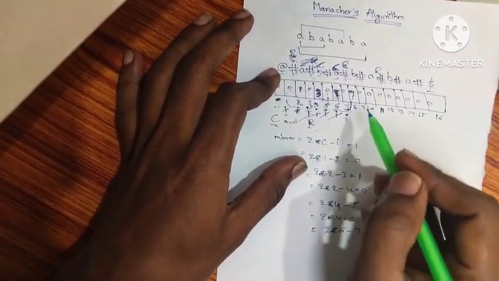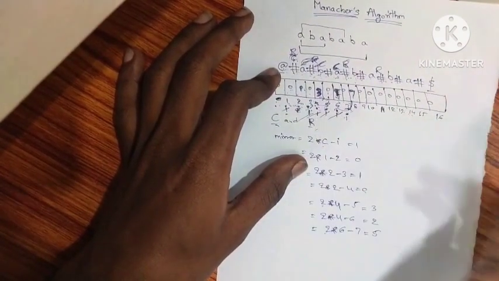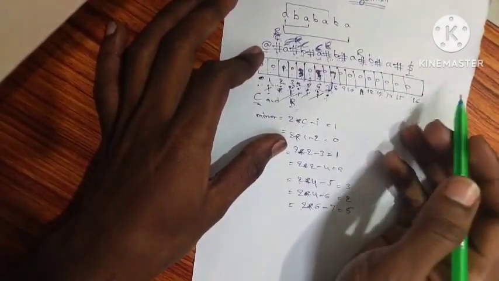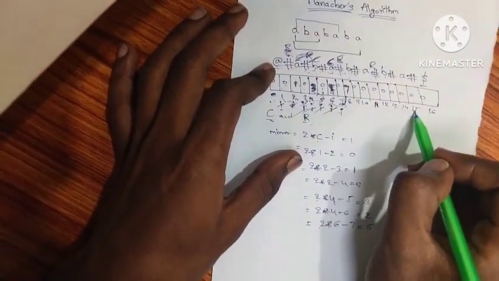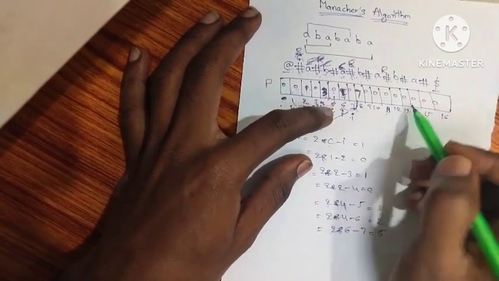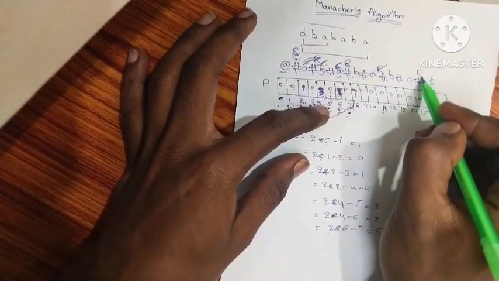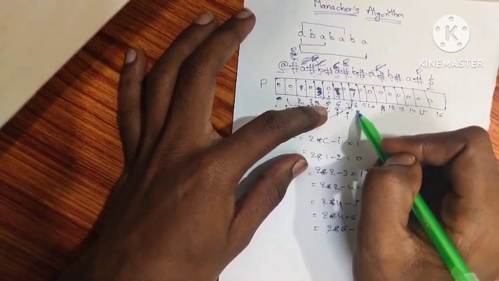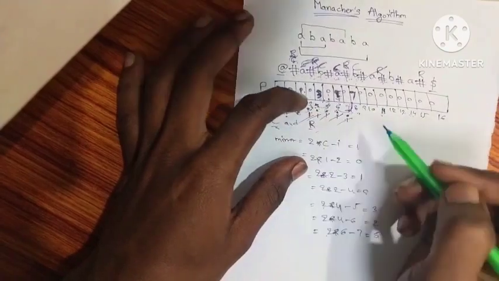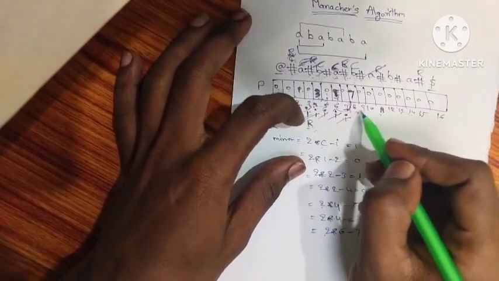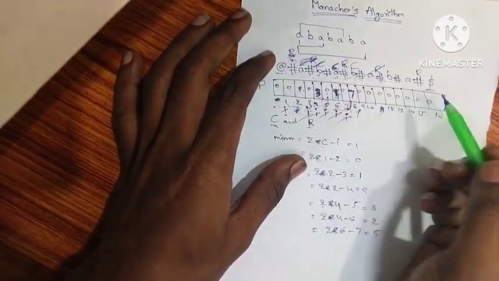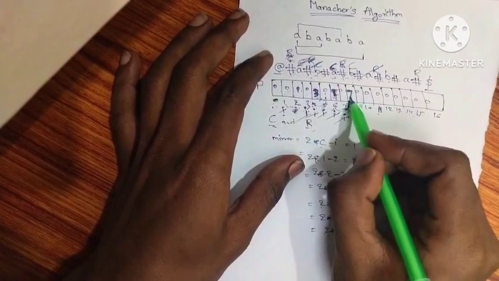Now we want to check whether our expansion is beyond the previous rightmost boundary or not. Yes, our expansion is beyond the previous rightmost boundary. Now our expansion is up to 15 and the previous rightmost boundary is at 11. So we want to update this. Our R is at index 15 and the C is at index this point. Now next we want to move to the next iteration. Keeping on this way, there is no more palindrome greater than this.